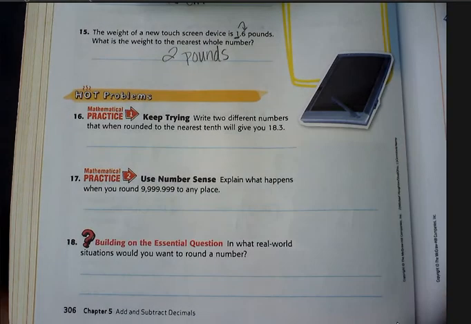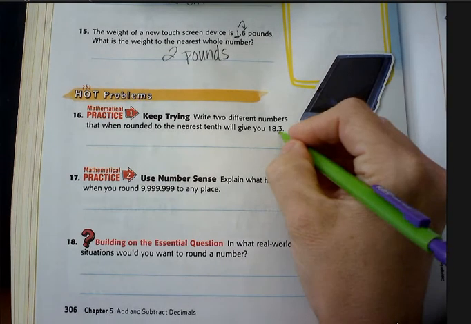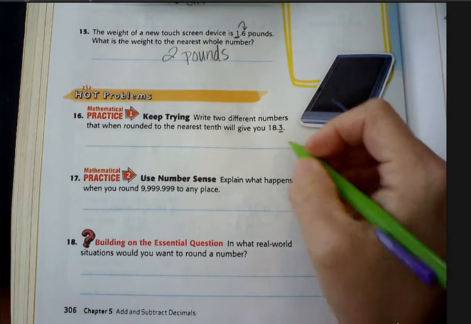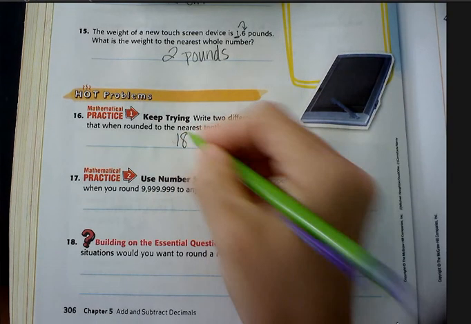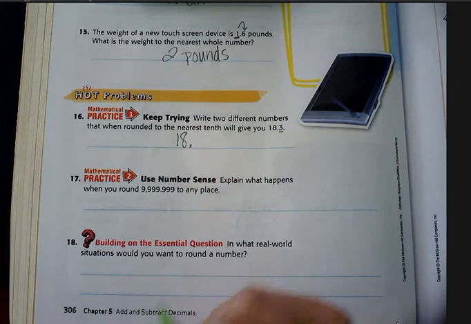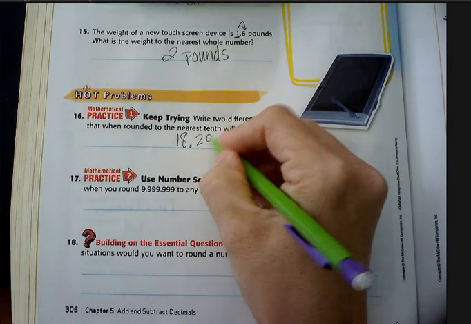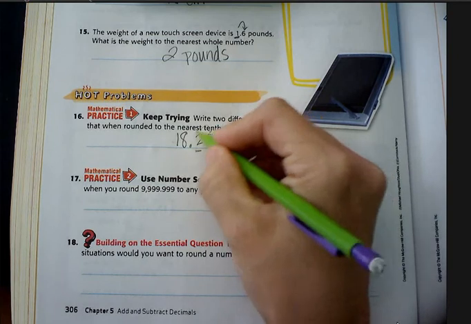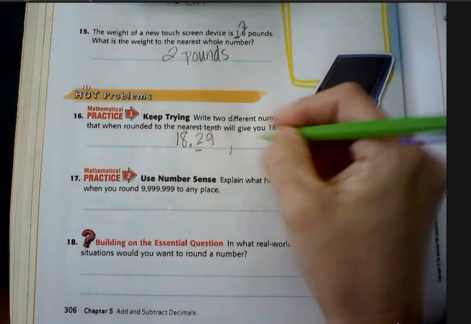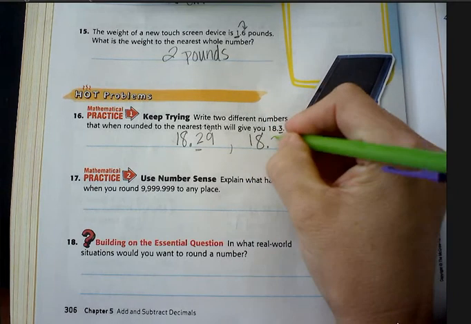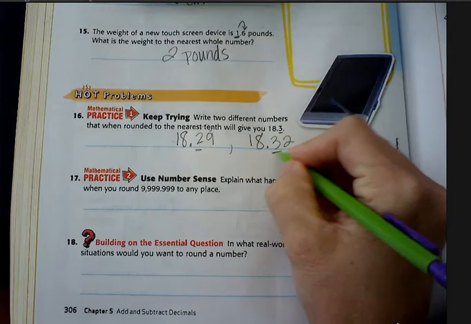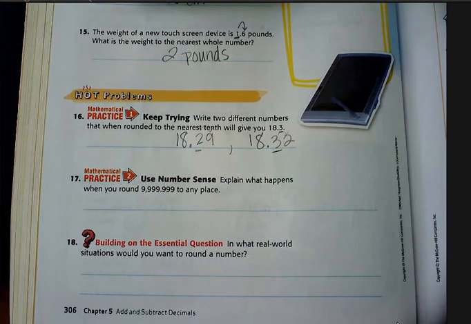Okay, hard problems. Number 16. Write 2 different numbers that when rounded to the nearest tenth will give you 18.3. So if we rounded this to the nearest tenth, it wants us to get 18.3. So let's see, it's got to be 18 point something. If I put 18.29, there's my tenth, I round it, it would go up to 18.3. Okay, good. And maybe 18 point, let's try 3.2. Watch this. If I rounded it, it would stay the same. So those 2 numbers round to 18.3.